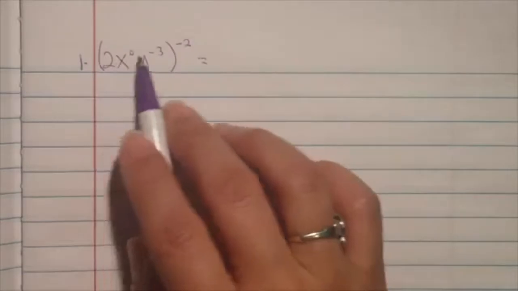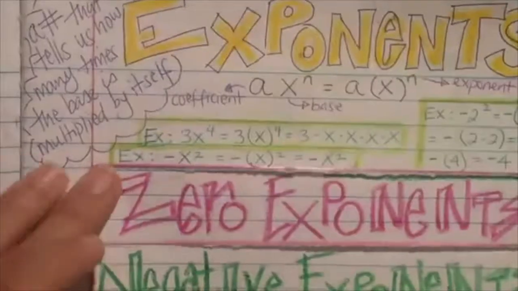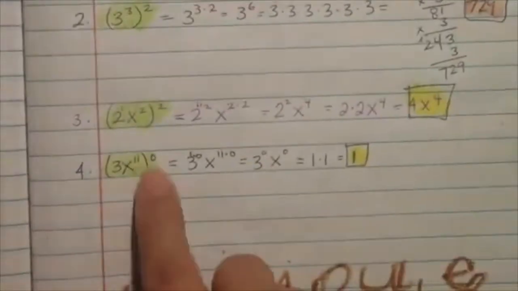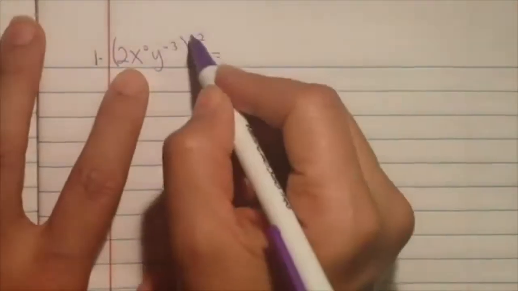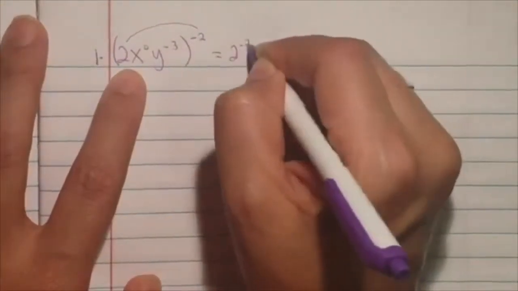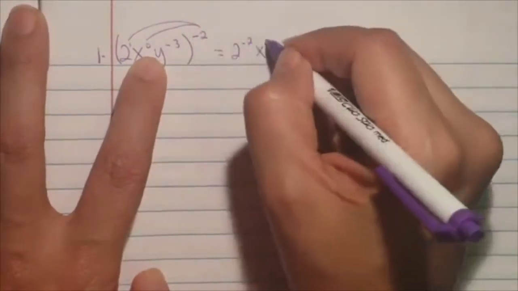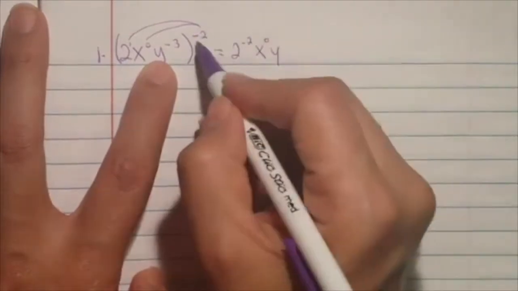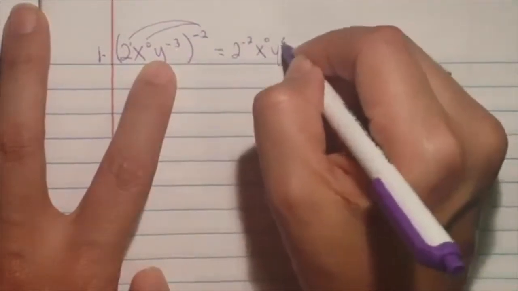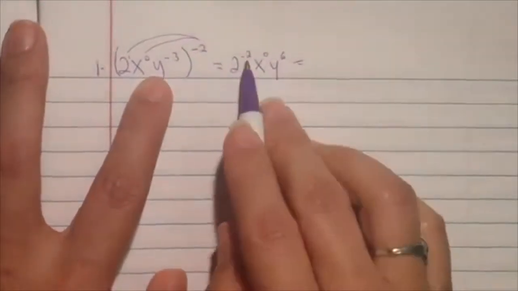Okay, so negative 2 gets in the house, it multiplies with every exponent already in the house. So the power rule says that when you are getting in the house, you just multiply the exponents. So it's going to be 2 to the power of negative 2, and then x to the power of 0 times negative 2 is 0. And then y, negative 2 times negative 3 is positive 6. Perfect. I've got it in the house, gotten rid of the power.